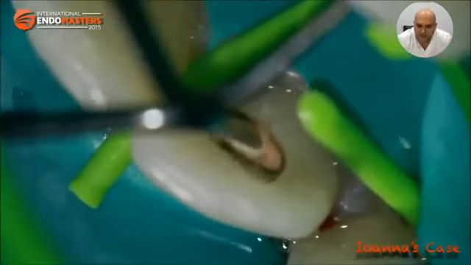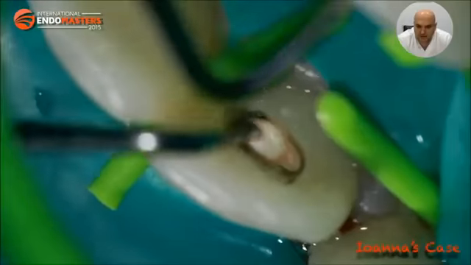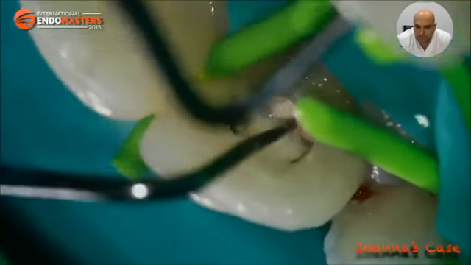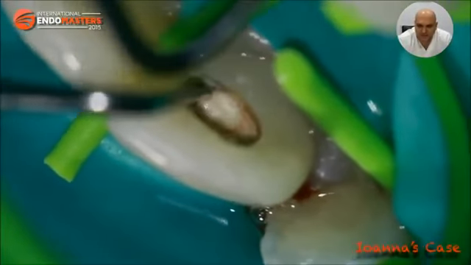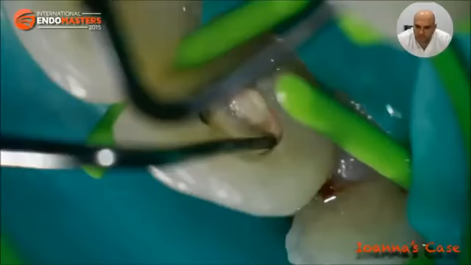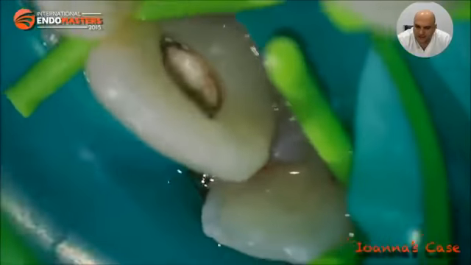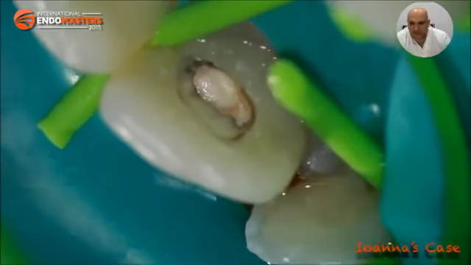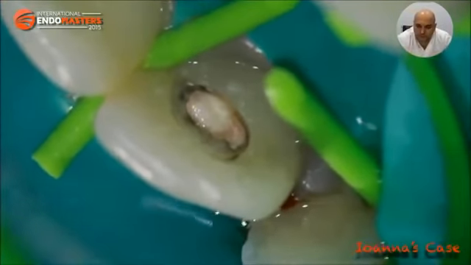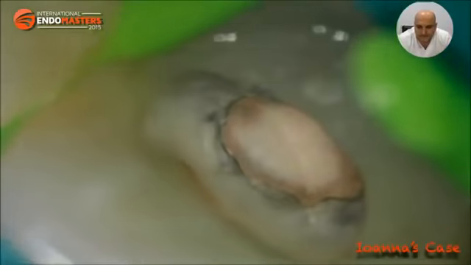The black line around the MTA that you can see under the microscope, it's not leakage, it's staining. Yes, the white MTA stains the tooth structure. Bismuth oxide reacts with collagen and gives you a grayish discoloration. In the case of Joanna, staining was removed with the diamond burr. Actually, it was drilled out, and a composite resin restoration was achieved.